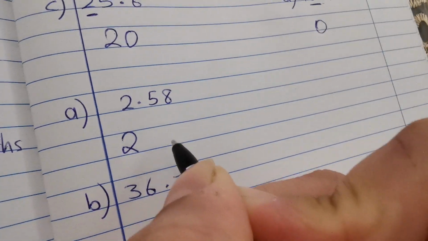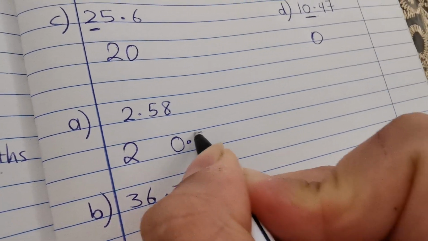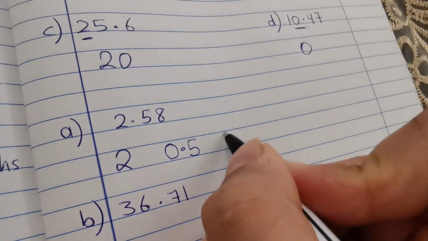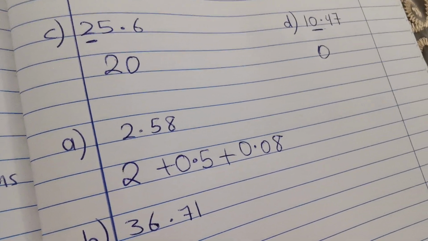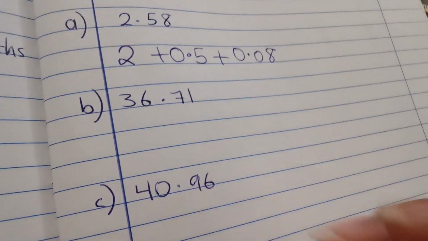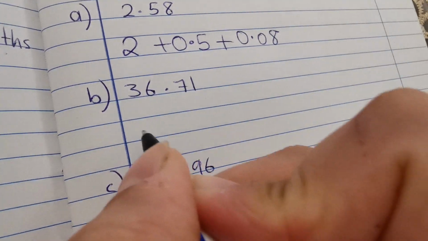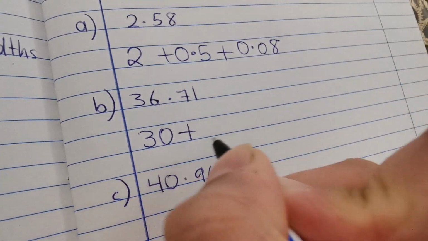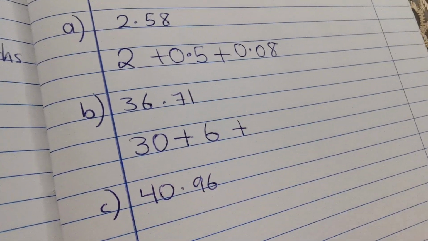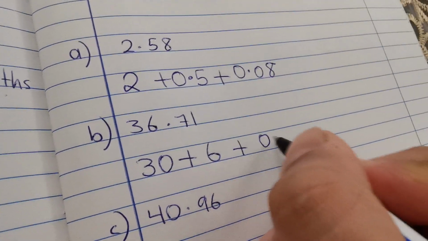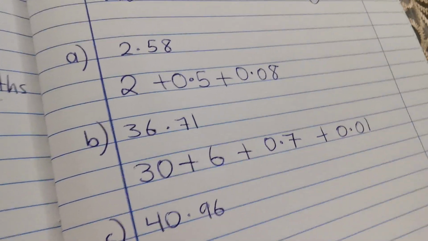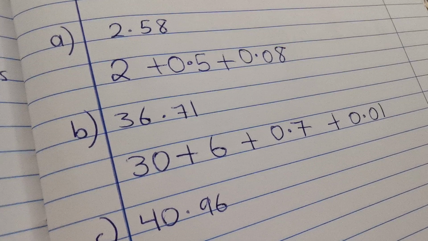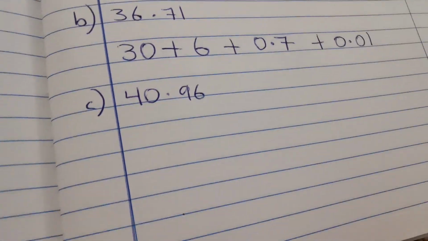2 and 58/100. What's the value for 2? 2. What's the value for 5? 5/10. What's the value for 8? 8/100. Add them, please. It's the expanded form. Easy. Let's try B. What's the value for 30? For 3? 30 plus 6. Now let's go to the part of the decimal. 7/10 plus 1/100. So we start from the left to the right, writing the value for each number.